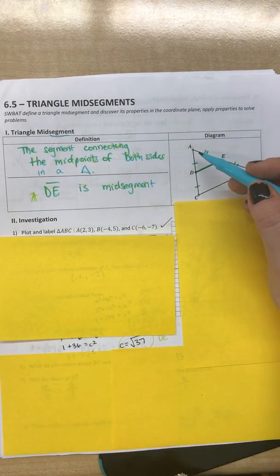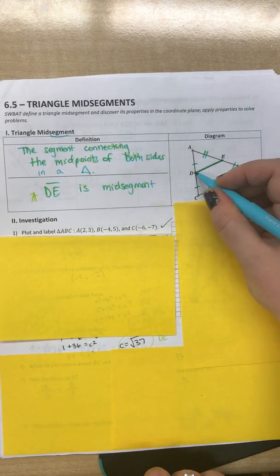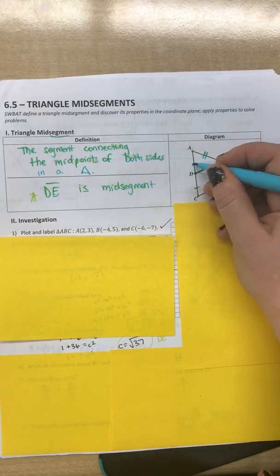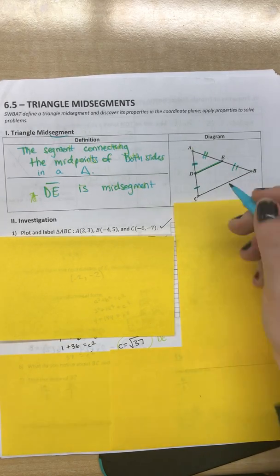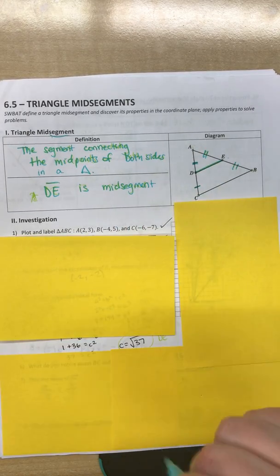So here we have side AC. D is the midpoint, as shown by these hash marks. And we have side AB, E is the midpoint. Therefore, DE is the midsegment.